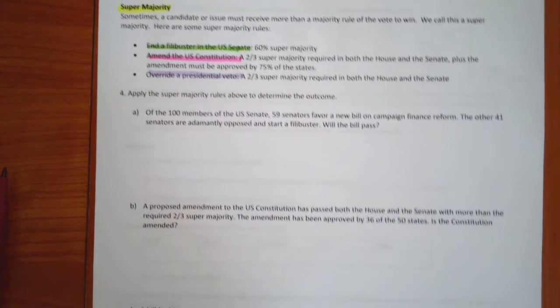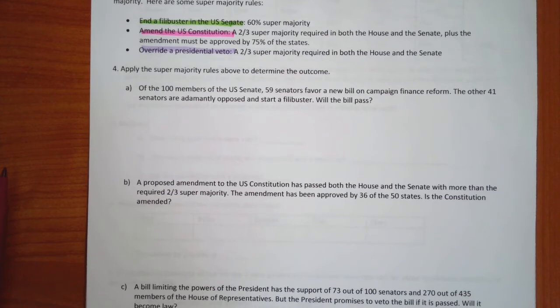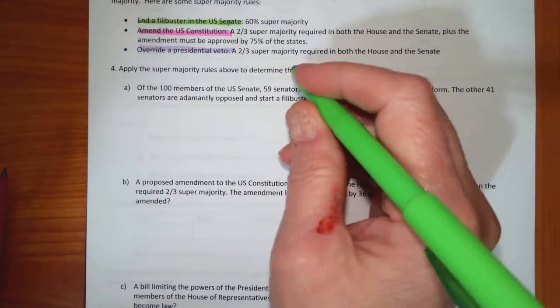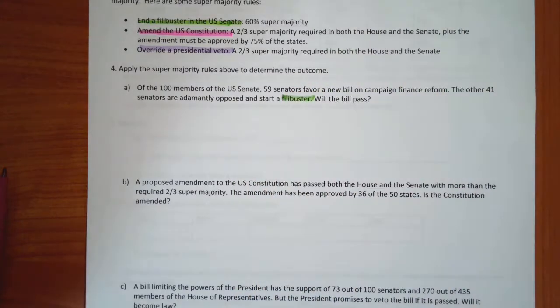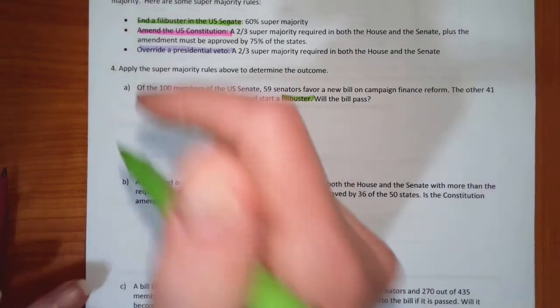Okay, so let's see if we can apply these rules. All right, so to determine the outcome: of the 100 members of the U.S. Senate, 59 senators favored a new bill on campaign finance reform. The other 41 senators adamantly oppose and start a filibuster. Will the bill pass? Okay, so this is dealing with a filibuster. Since it's a filibuster, we need a 60% supermajority.